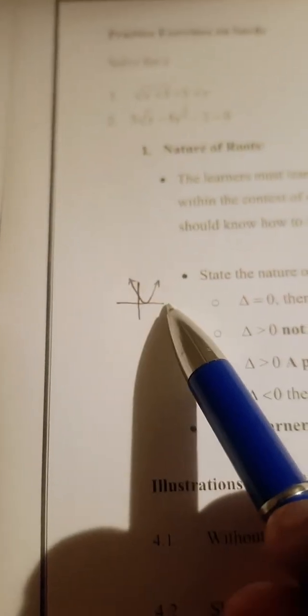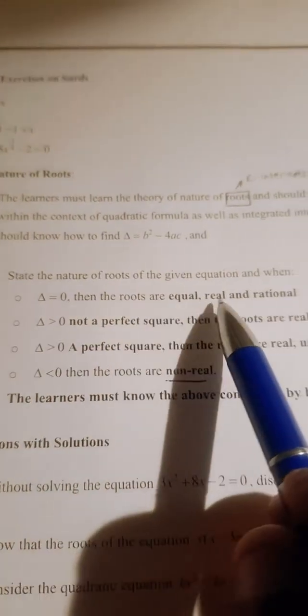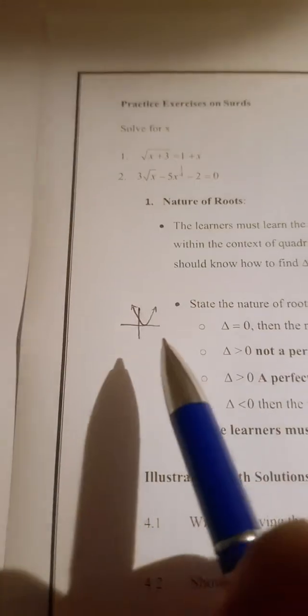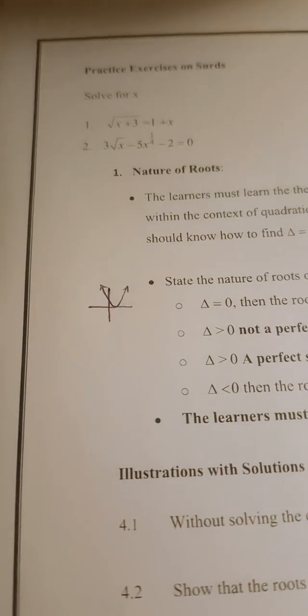A parabola that simply touches the x-axis once, meaning there's only one root, one x-intercept. The x-intercept is also the turning point. That's a representation graphically of what delta is equal to 0 actually means.